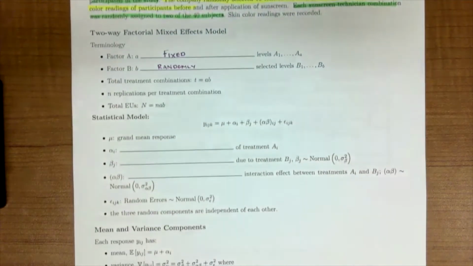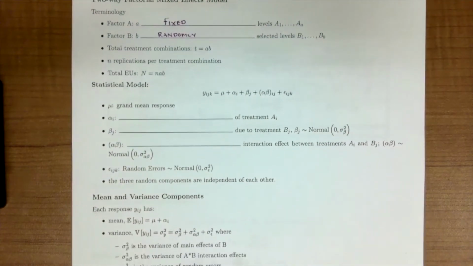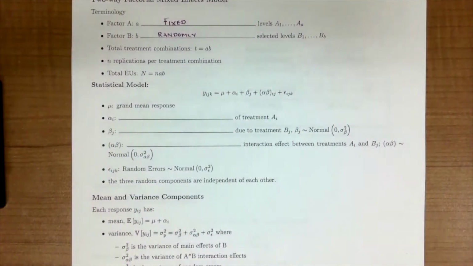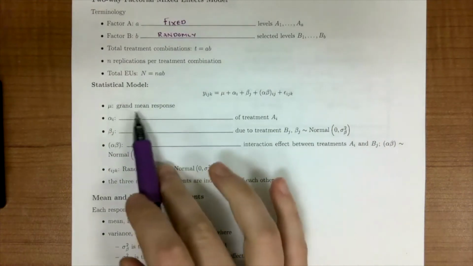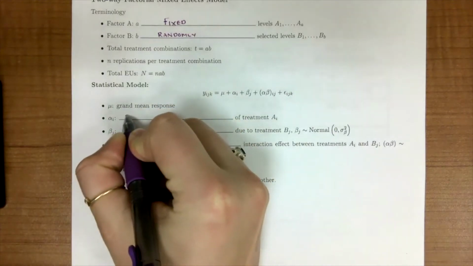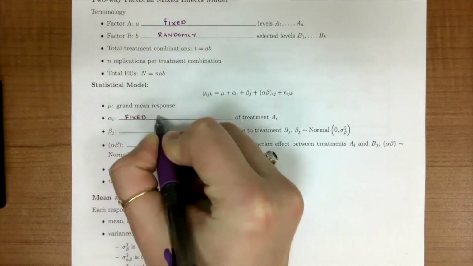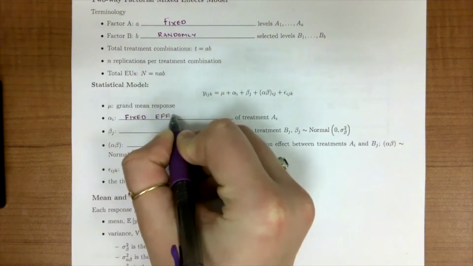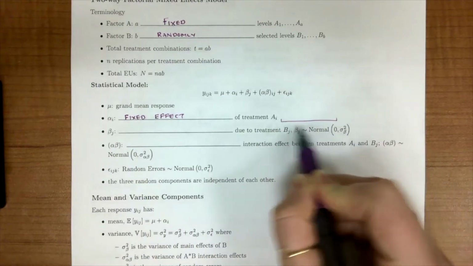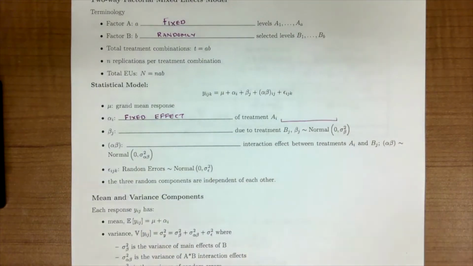As we move down to the statistical model, it should look familiar as any other 2-way factorial design we've seen. But now in this case, our mu is still our grand response, but our alpha is our fixed effect. So notice we don't have this kind of distributional assumption that we saw in lesson 9 with our random effects.